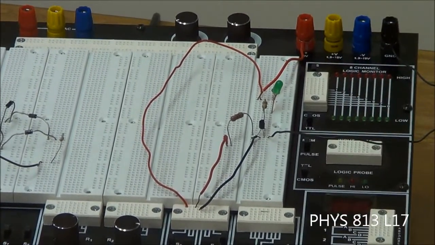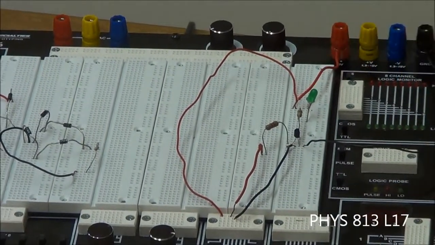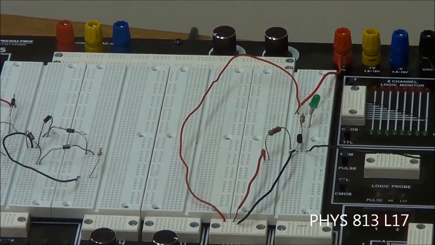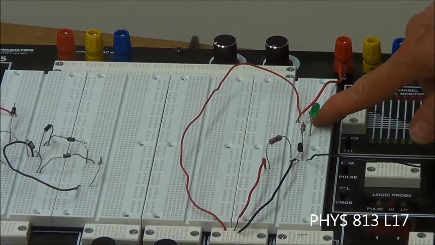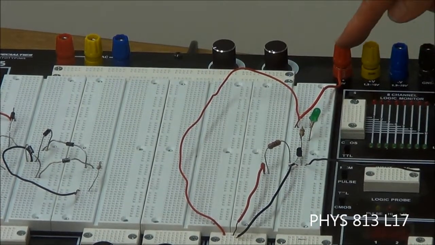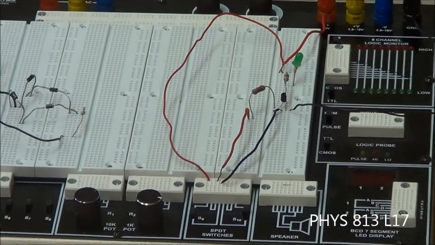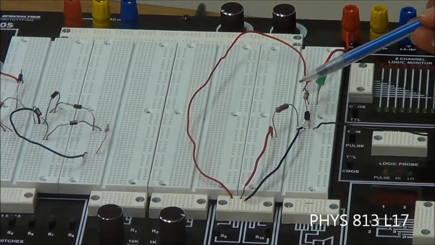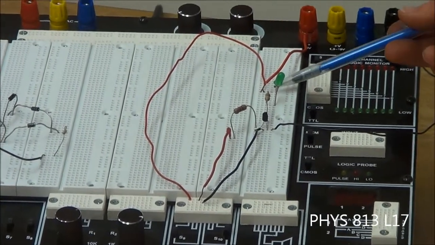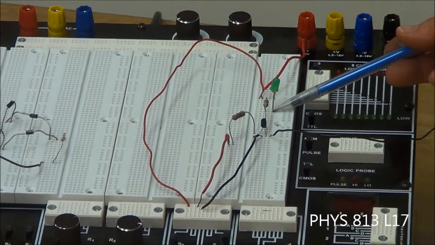I have another green one, but it's a little bit darker green, and I think this is the one like what I sent. On that one, the long side is the one that goes up here, pointed toward the 5 volts, and the short side is the one that is connected to the resistor. So you have the long on the top, which is labeled plus, and the short on the bottom, which is labeled minus.